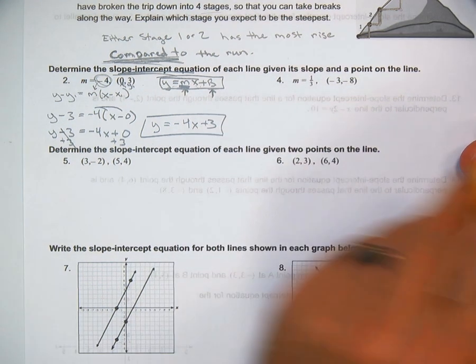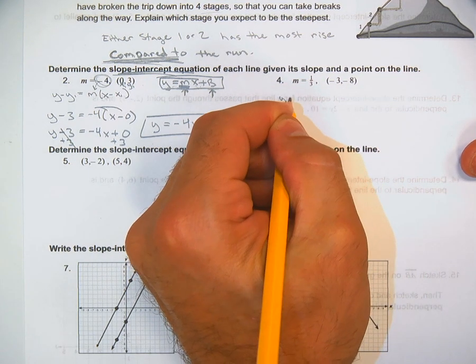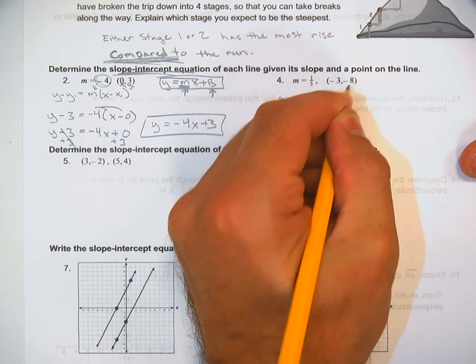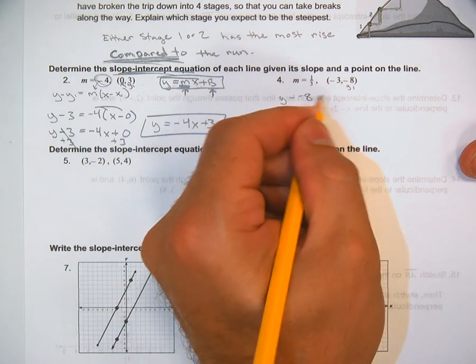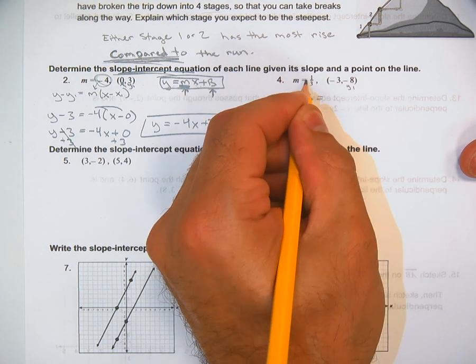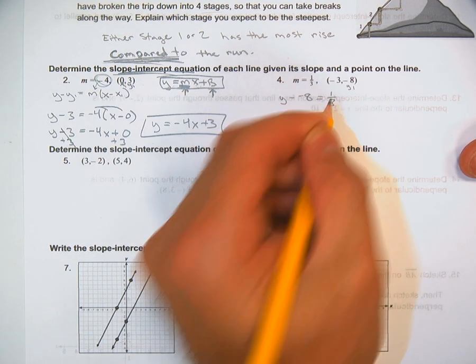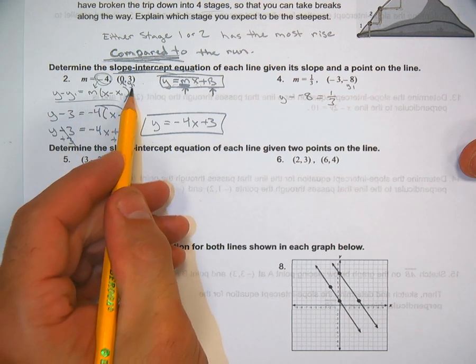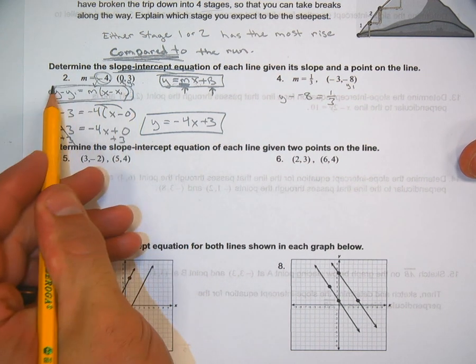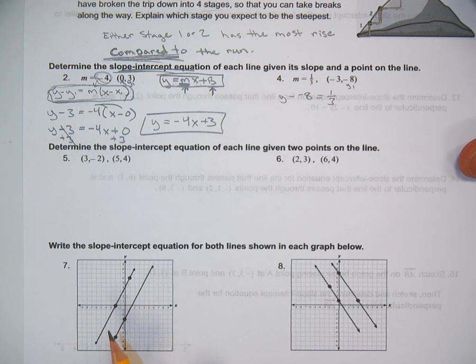So I'm going to work with this one by doing y minus y1, which is negative 8, equals m, which is 1/3, times x minus x1. I'm still using the same equation right here. We'll use this every single time that we have a point and a slope, which is like all of them.